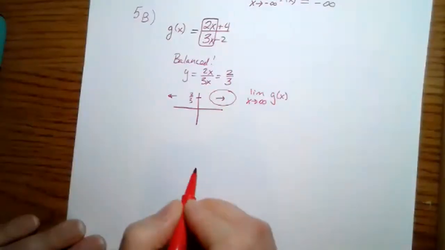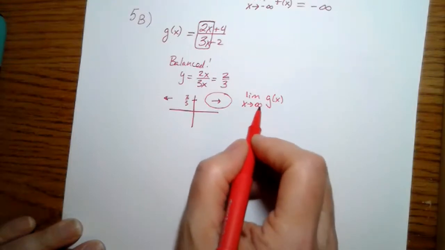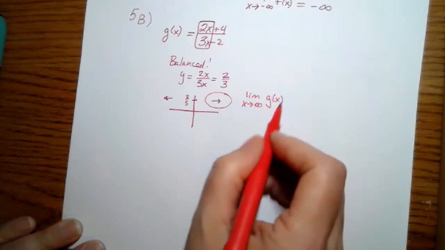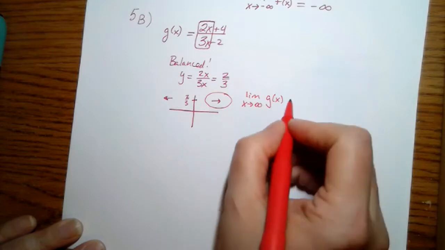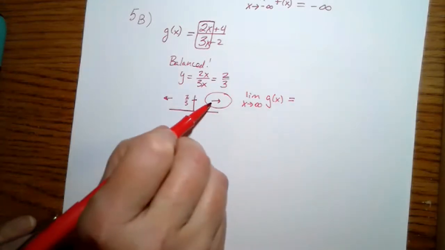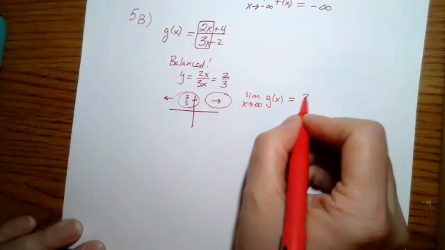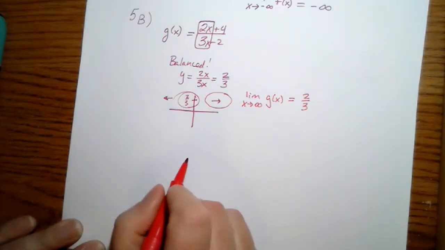So we always name our function right there. The right end behavior is always going to be written this way, and then what it equals. So what does y do as we head here? Look at your y value. Where's y headed? That's the 2/3 number for this horizontal asymptote. So this is how you'd write the right end behavior.